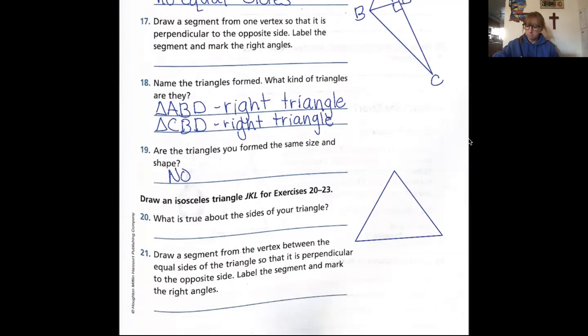Okay, you know what? I'm going to actually fix these two. There, that I think is better. So these two should be the same length, roughly. Okay, so what is true about our sides is that two sides are the same length.